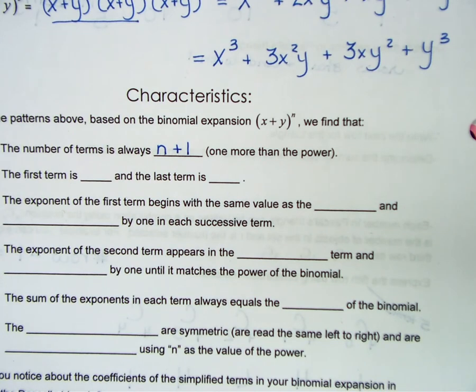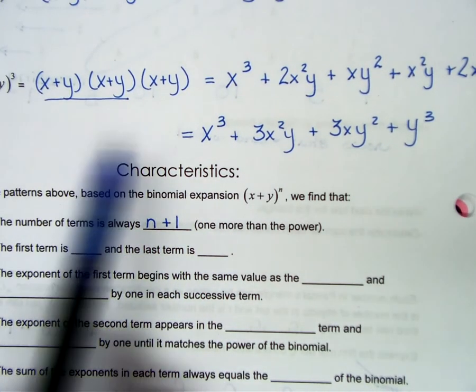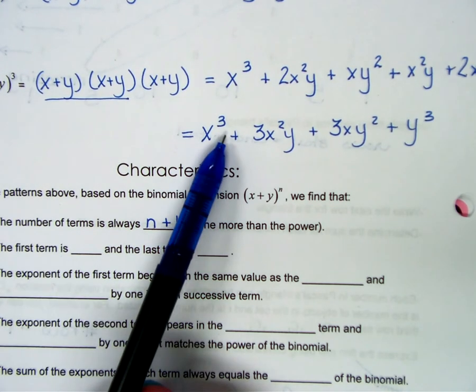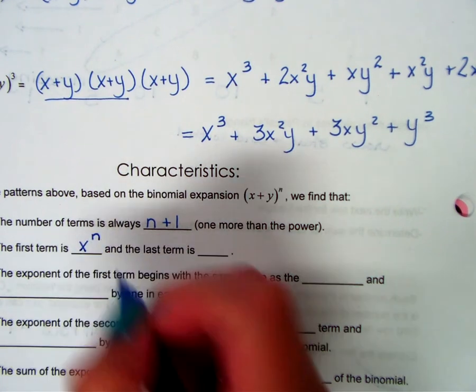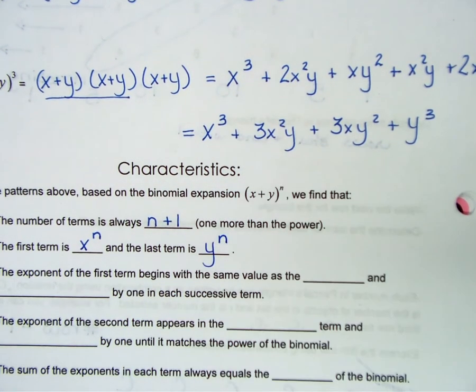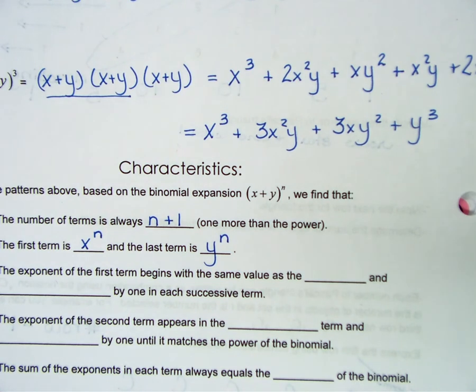Okay, the first term is x to the exponent n. So if this one was 3, the first term is going to be x cubed. So this would be x to the exponent n. And the last term? Okay, so these are the patterns that are going to happen. The exponent of the first term begins with the same value as the first term in the binomial.